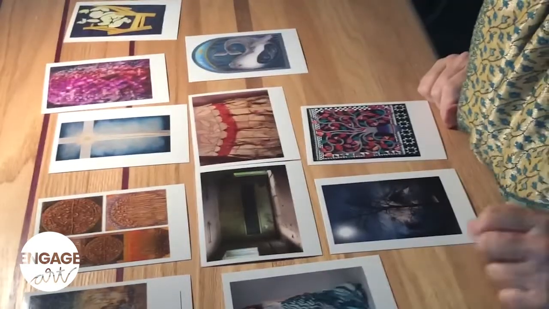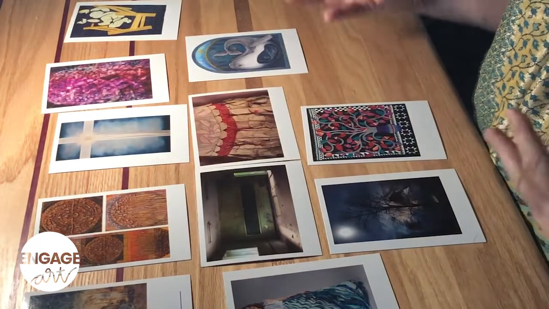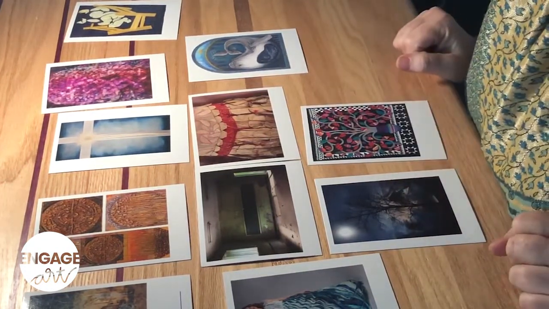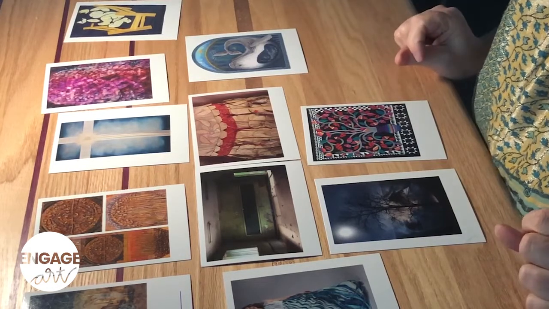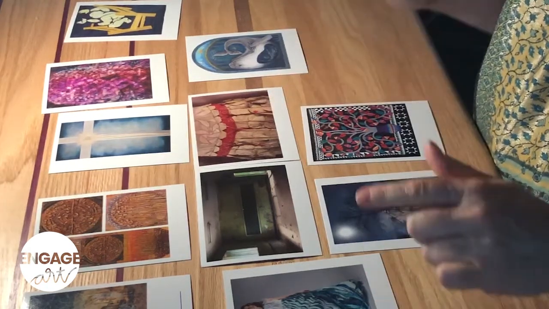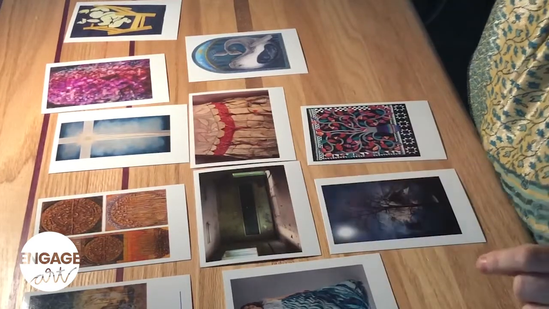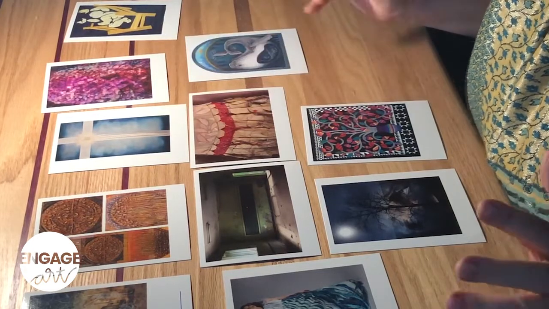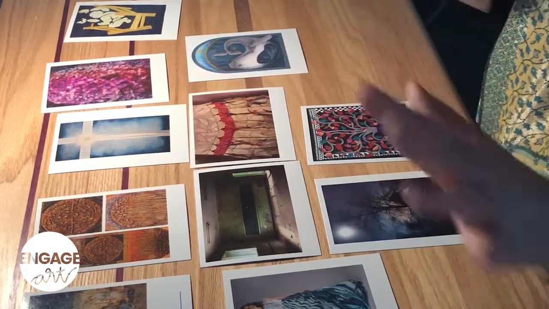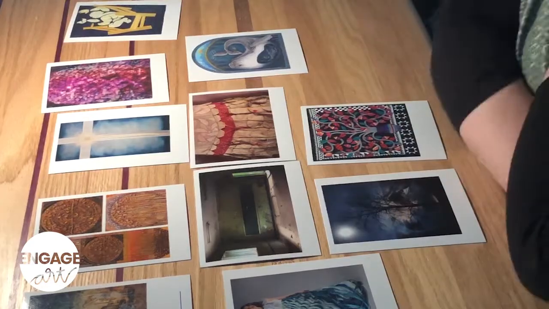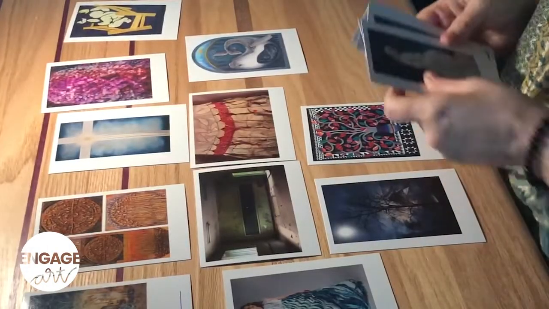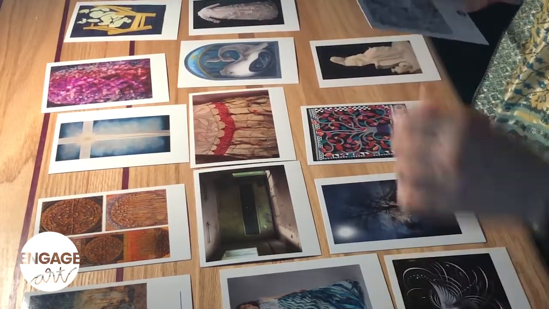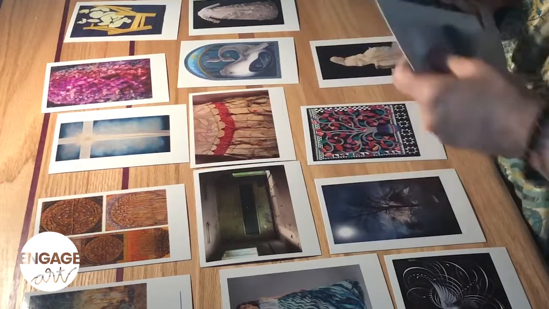Another way to do it might be between sculpture and 2D art and 3D art. Another way might be by the medium, like some of them are stitched and some of them are photographs and some of them are painted, some of them are mixed media. So there's lots of different ways you could sort them in that way. You might sort them by their topic as well. If you have a sense of the topic, you could do that.